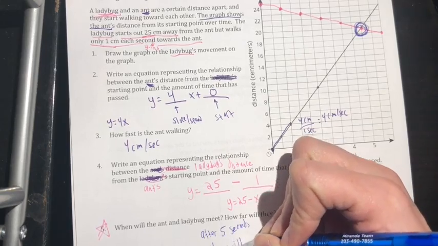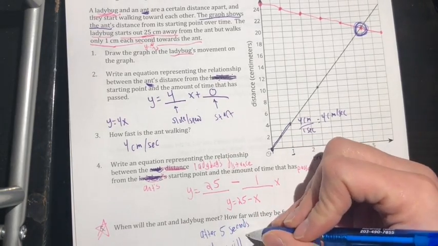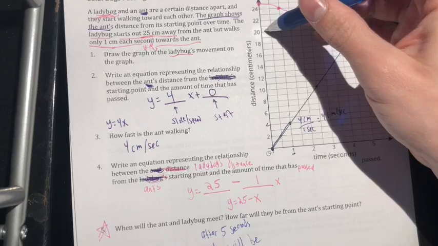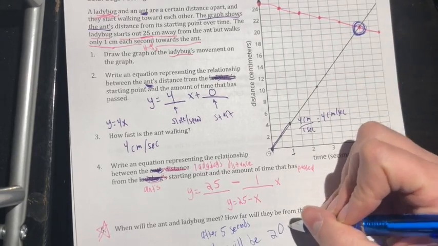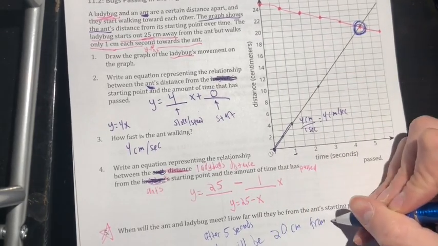They will both be how far from the ant starting point? 20 centimeters from where the ant started.